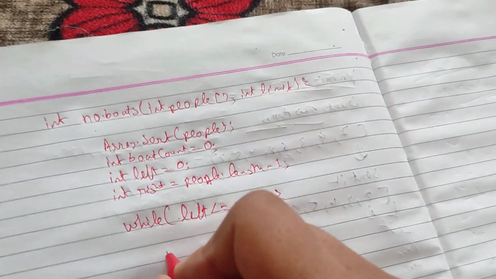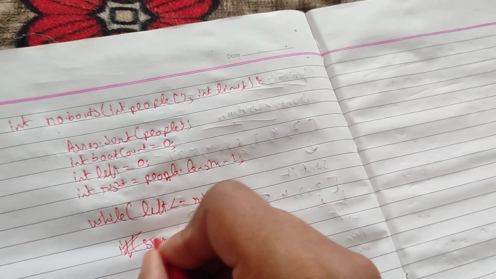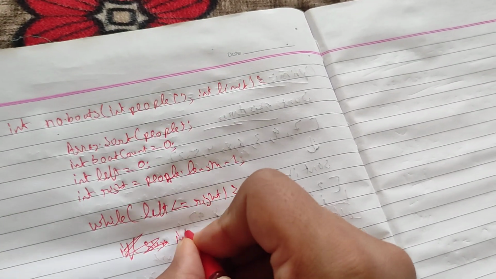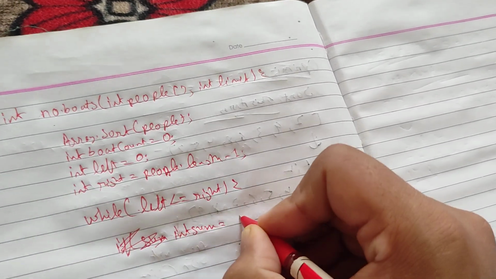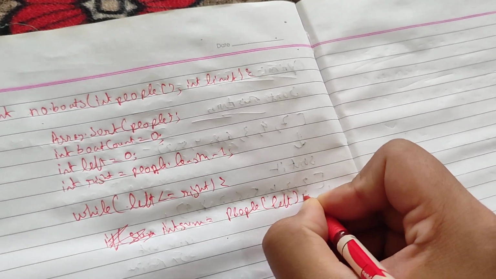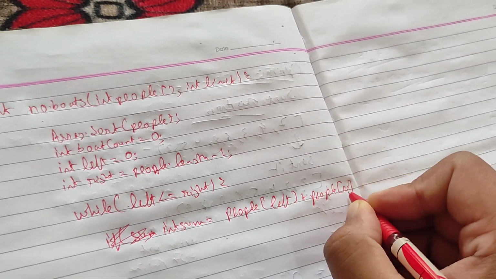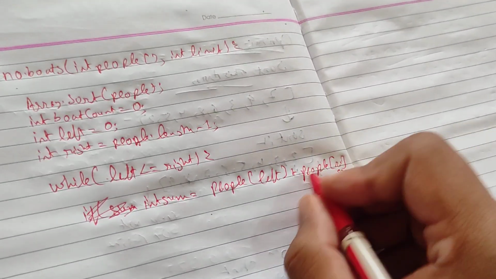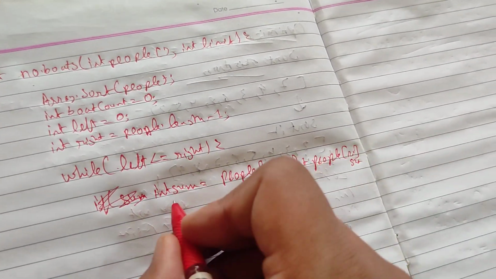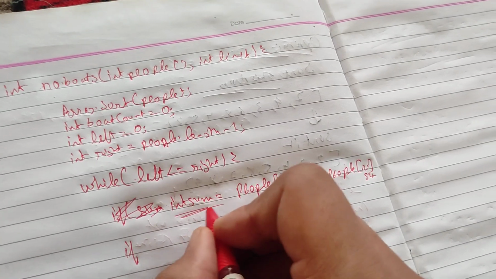Alright, so my first possibility will be if my sum, so I have to initialize my sum as well, I forgot. So int sum will be people of left plus people of right. I think this is clear. So we just initialize our sum over here. Now I will give my two possibility conditions to my sum.